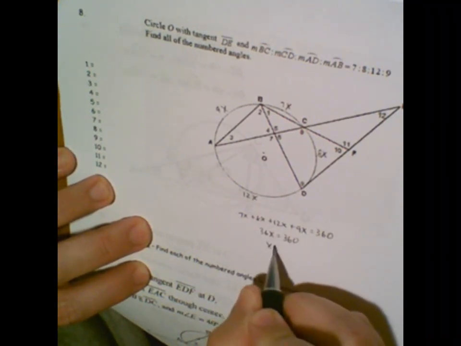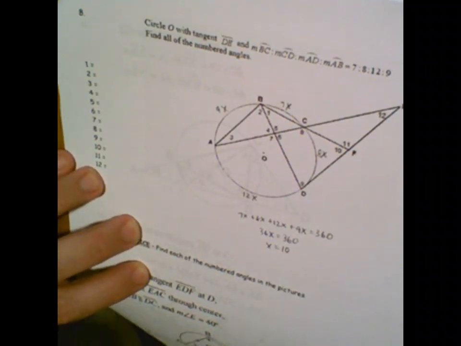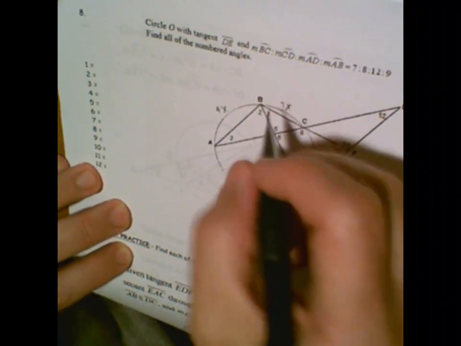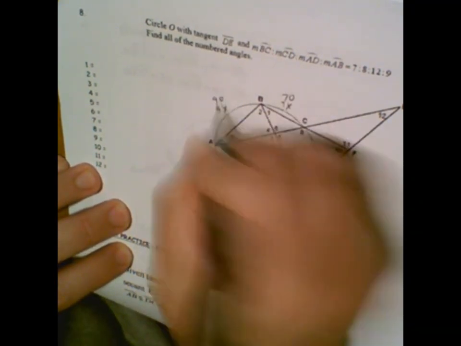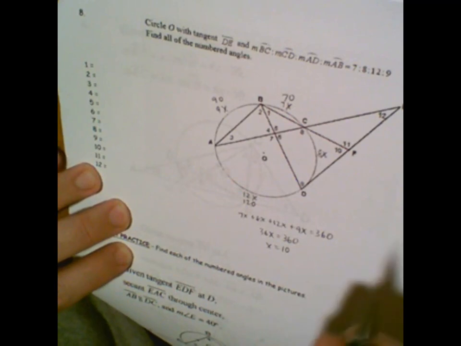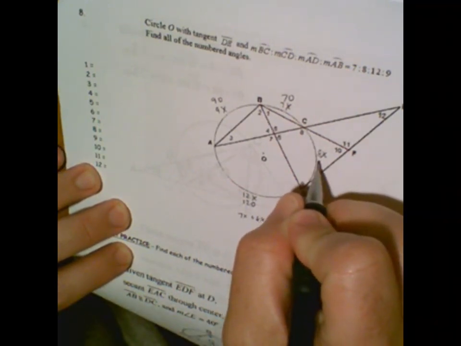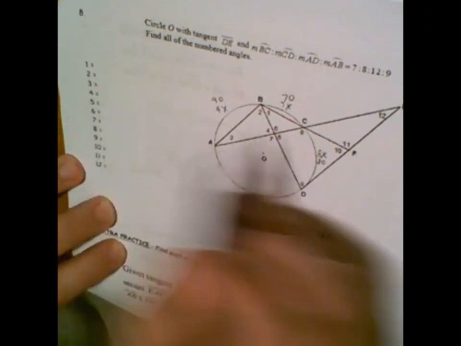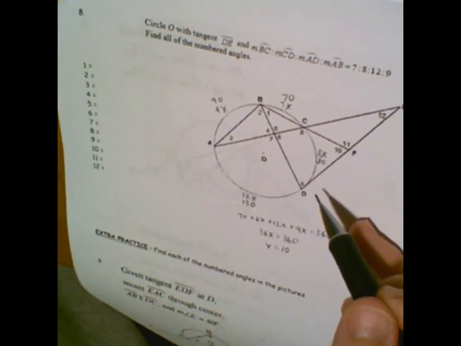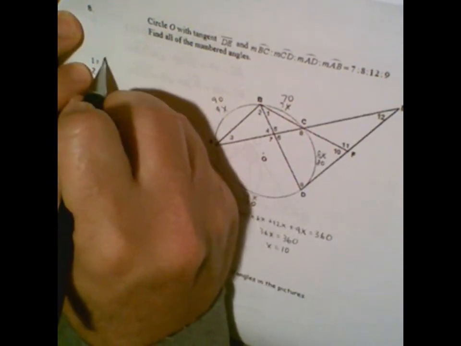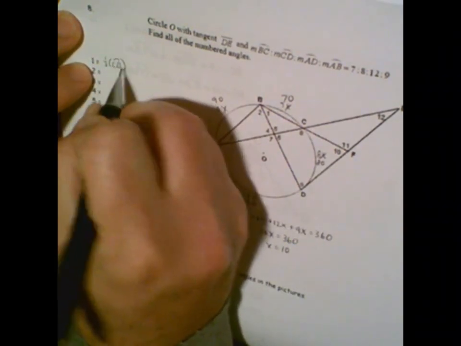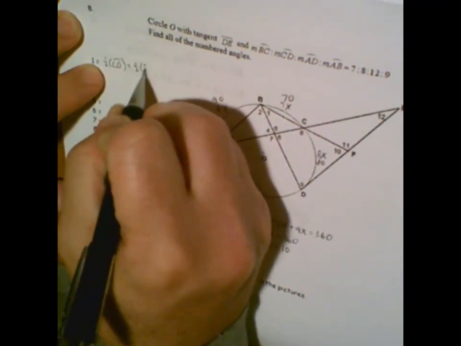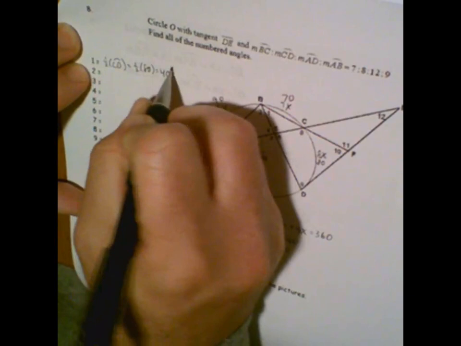Divide both sides by 36, and x is equal to 10. So now, when you plug it all in, this becomes 70 and 90 and 120 and 80. Okay? So angle 1 is an inscribed angle, it's half the arc. Angle 1 is half of CD. Half of 80 is equal to 40 degrees.